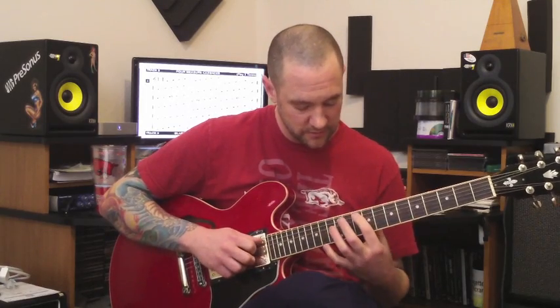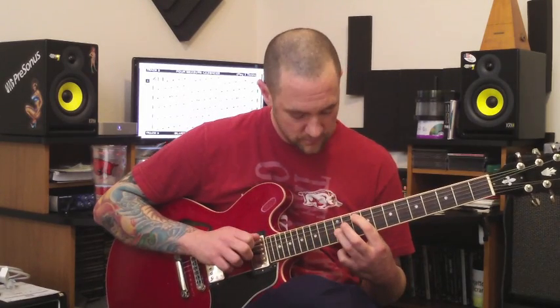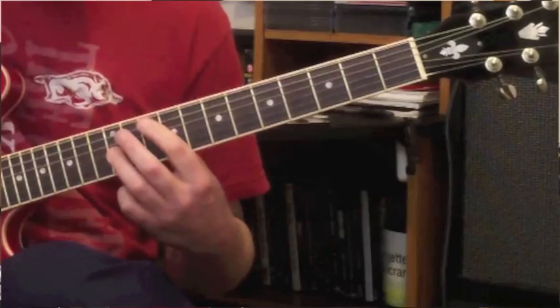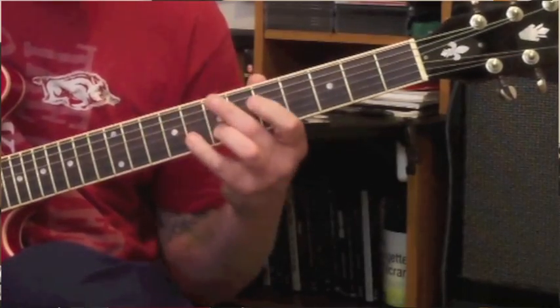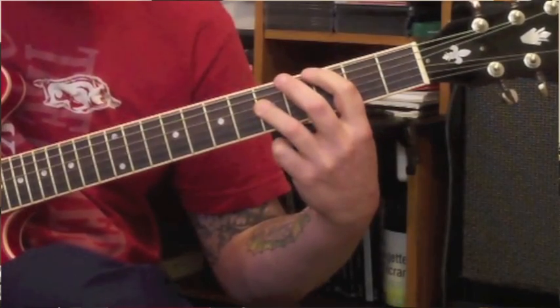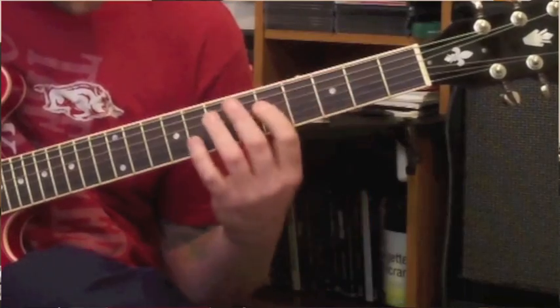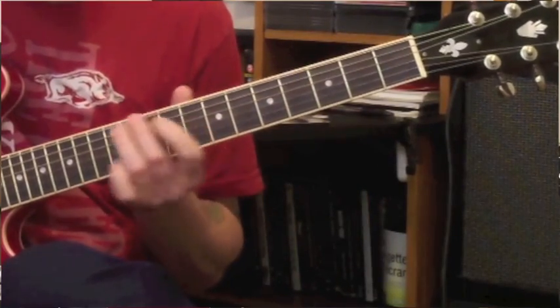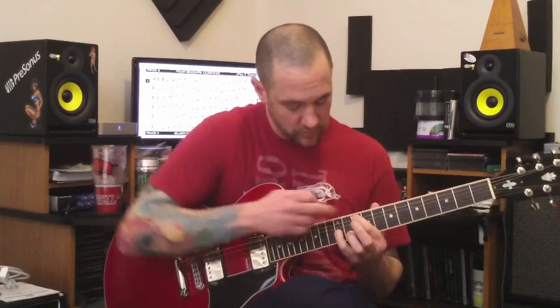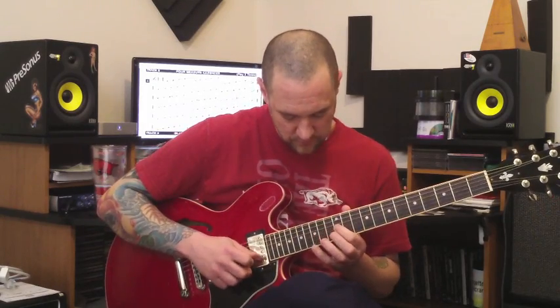Finger where my 3rd one is. Now I'm looking for a 5th string shape. Same thing again, go back. Replace my pinky with my 1st finger.